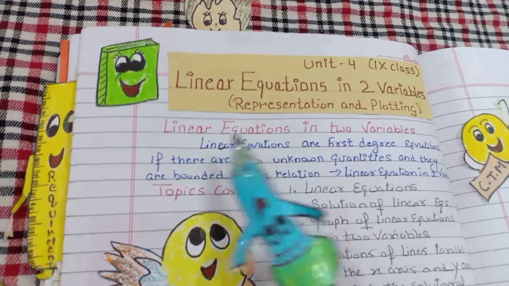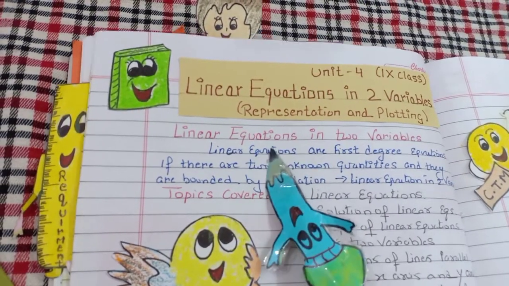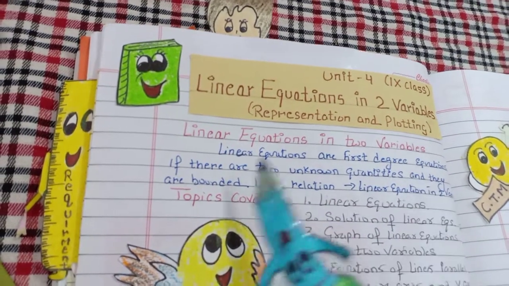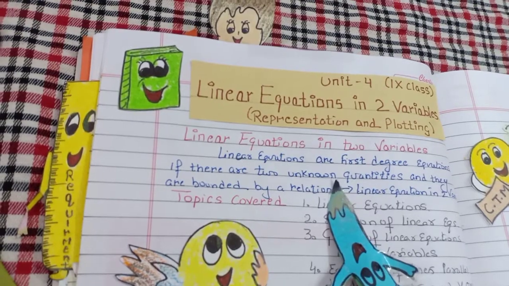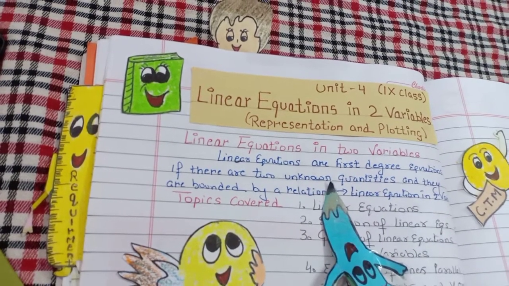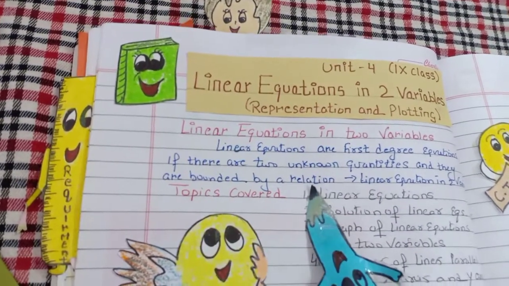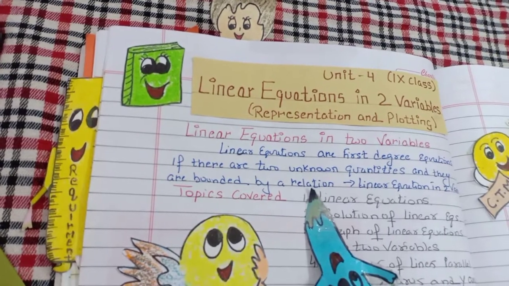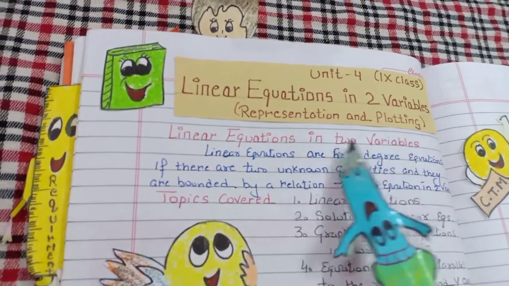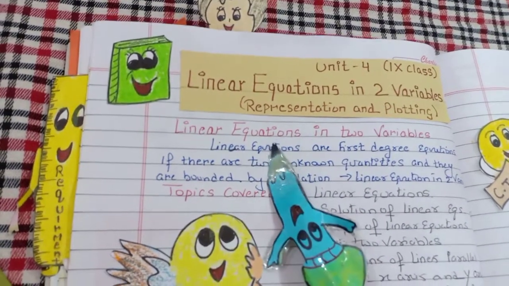Every one of you knows what a linear equation is. Linear equations are those equations which have degree 1. Linear equations are first degree equations if they have two unknown quantities represented with the help of any variable. It may be x, y, z, u, v, any variable, and they are bound by a relation or follow some rules. They form a linear equation in two variables. Two unknown quantities are there and the equation has degree 1.